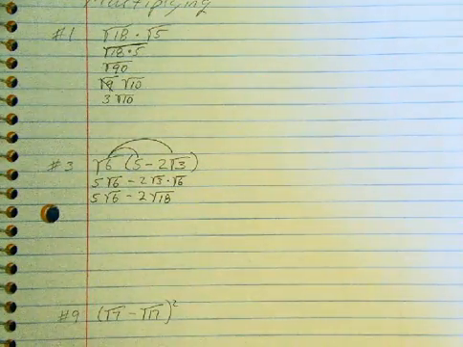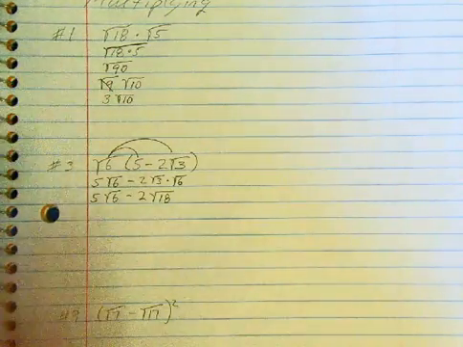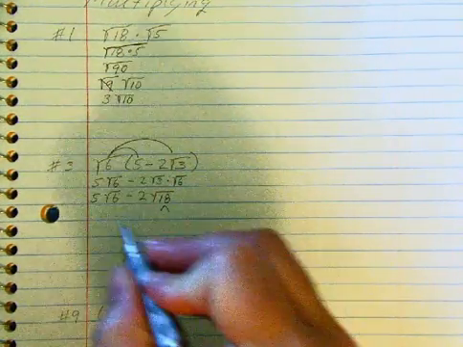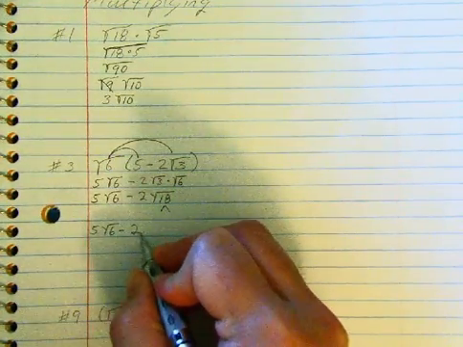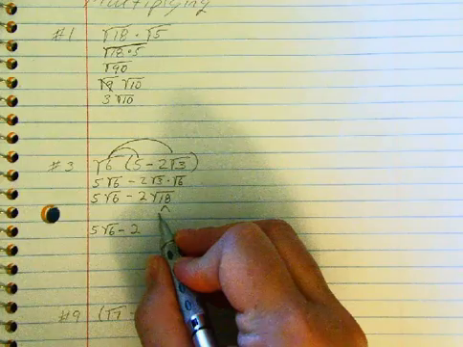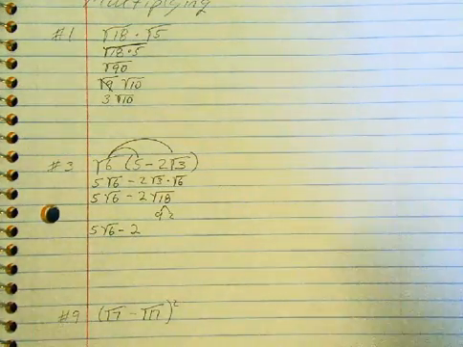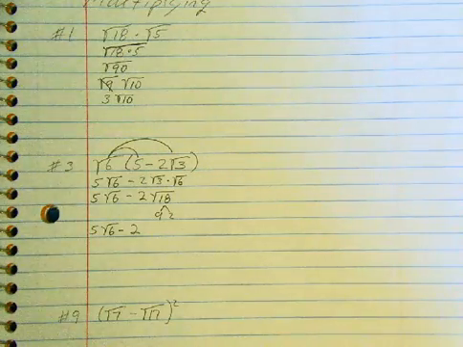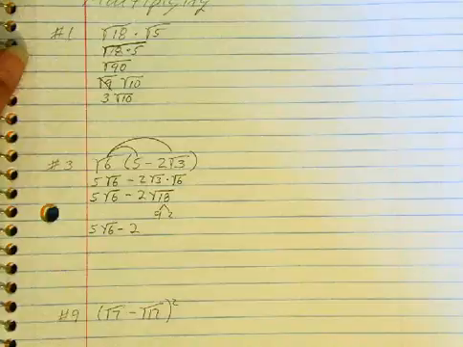Okay, now we're going to take that 18 and we're going to simplify, just like what we did up here with our 90. So this becomes 5 square root of 6 minus 2. This would be a 9 and a 2. Again, the reason why we're doing the 9 is because it's a perfect square.